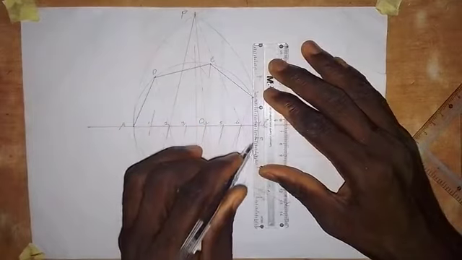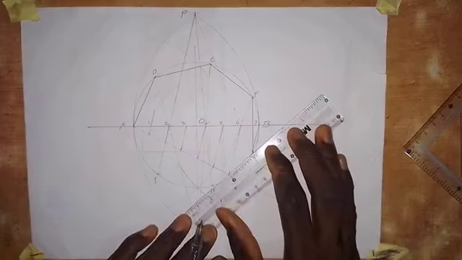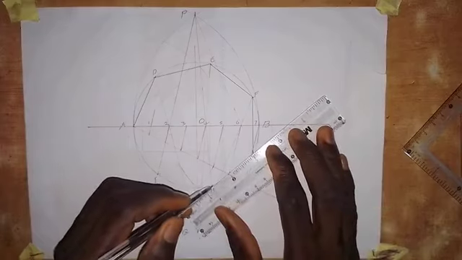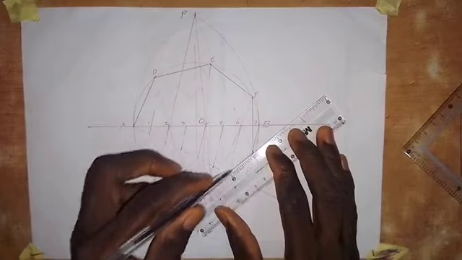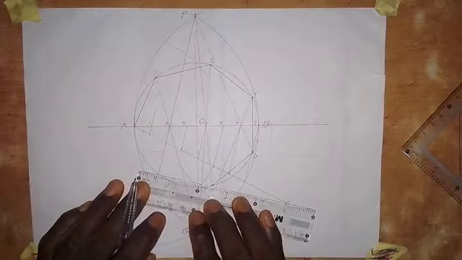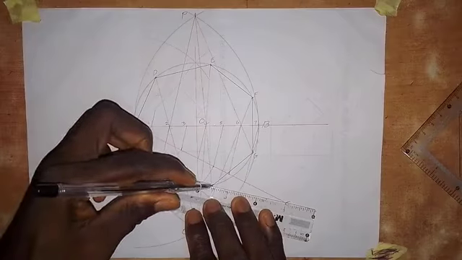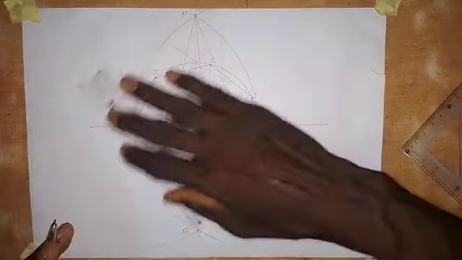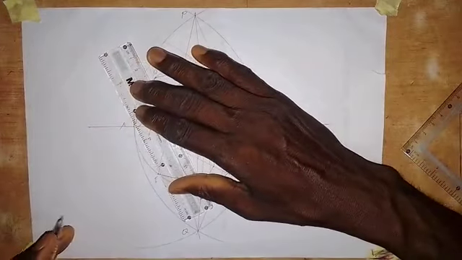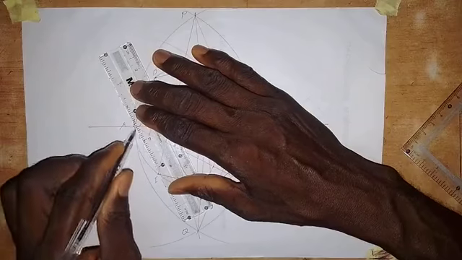Then join GH together with a straight line, so it goes like this. Then join HI together with a straight line, and then you join IA together with a straight line. So we have a 7-sided polygon.